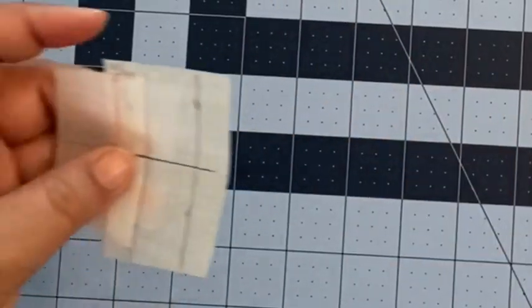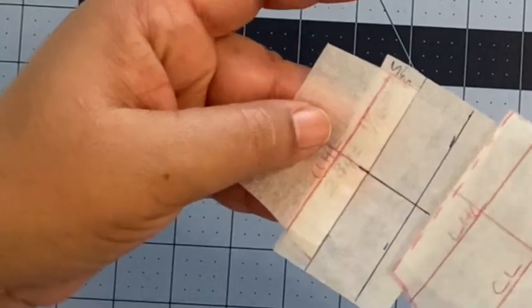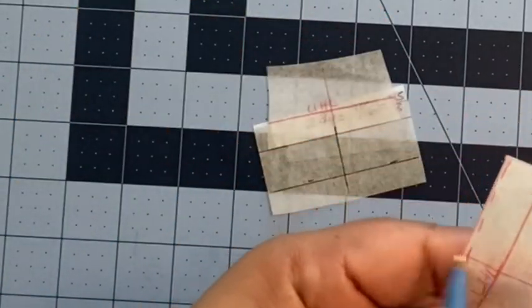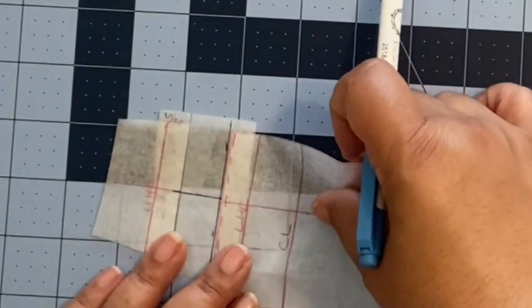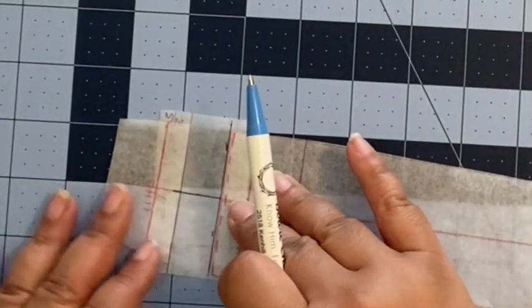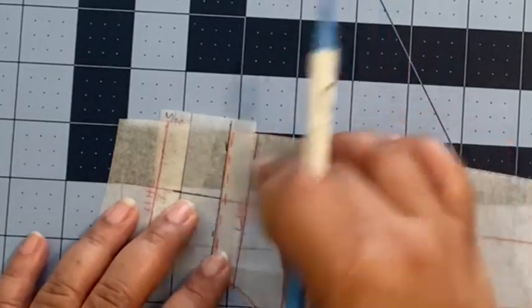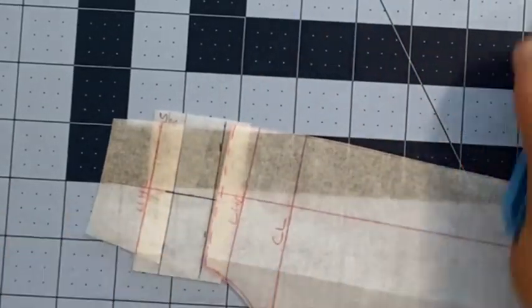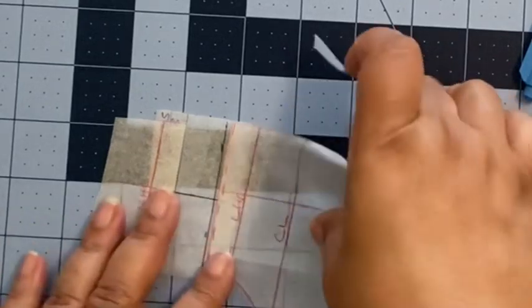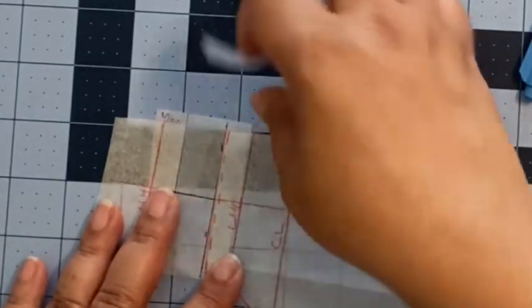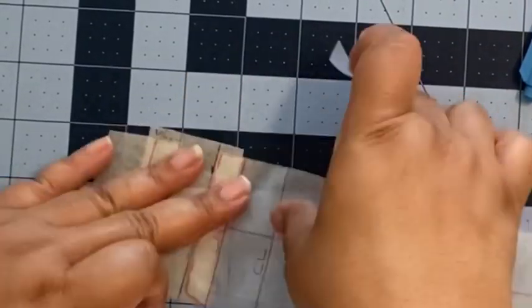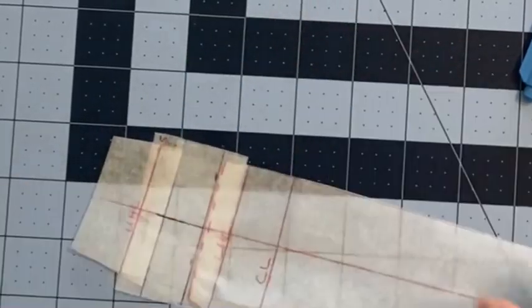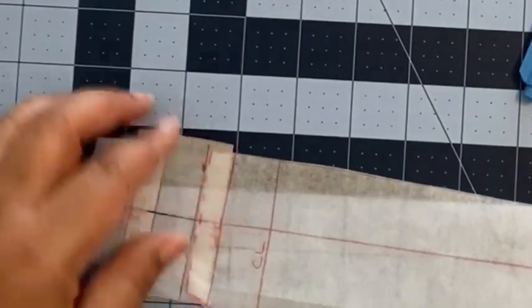So that way you'll know where to line up the bottom piece. You're just going to match grain line to grain line, like so, and then you're going to add your tape. Oops, I need to tape a little better.